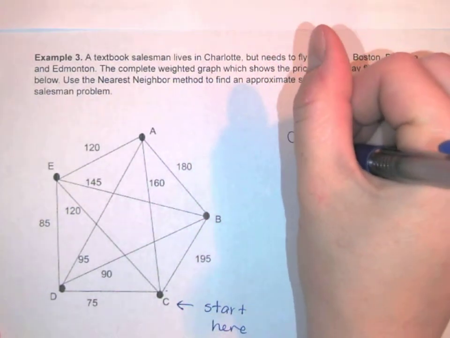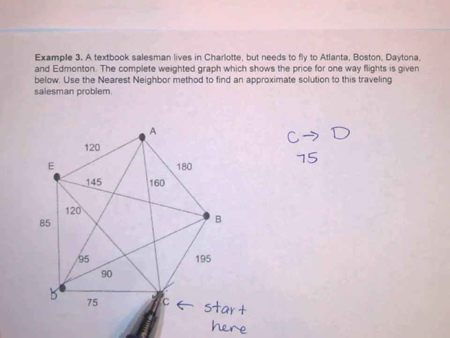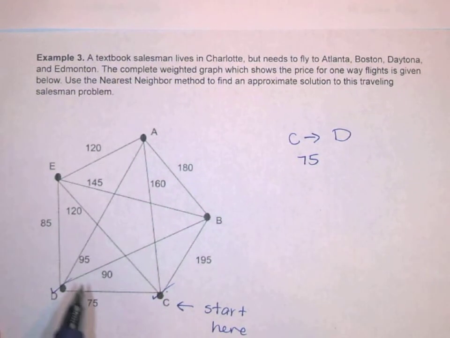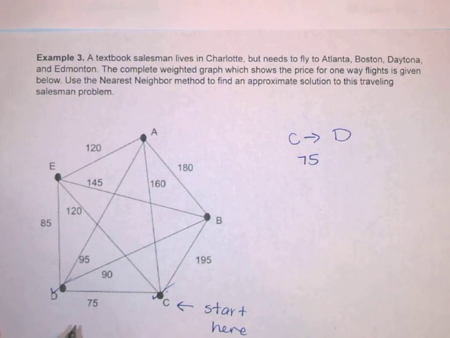And that's 75. So we started here, went to Daytona. Now where's he going to go from Daytona? 75 is the smallest, but he doesn't need to go back to Charlotte yet. He needs to go other places. So he'll go to the next smallest one that takes him somewhere he hasn't been yet. 90, 95, 85. 85 is the cheapest.